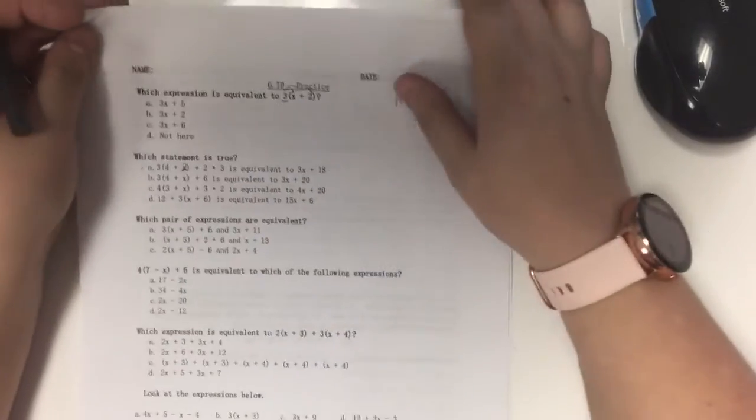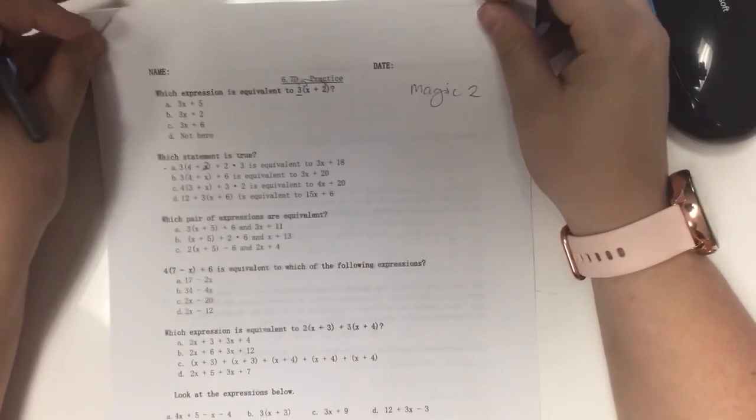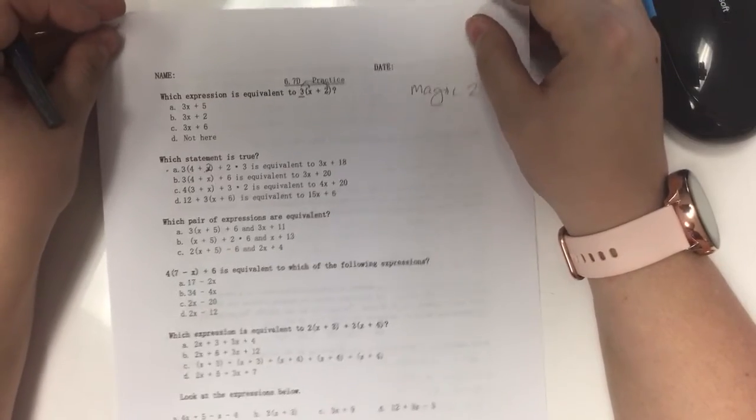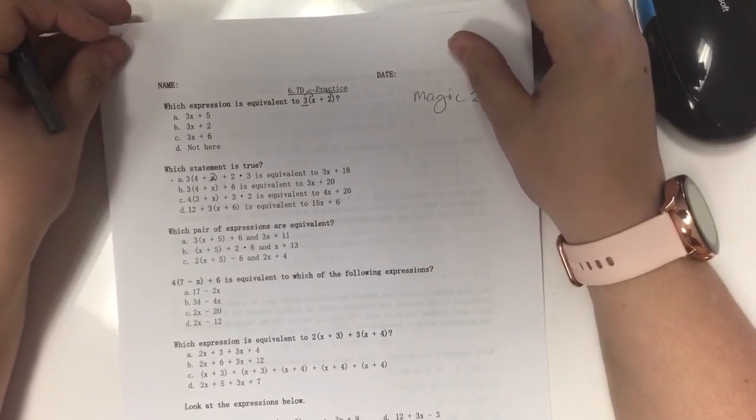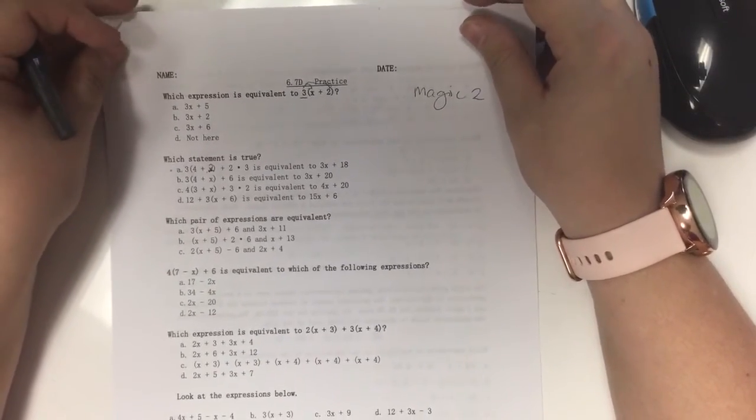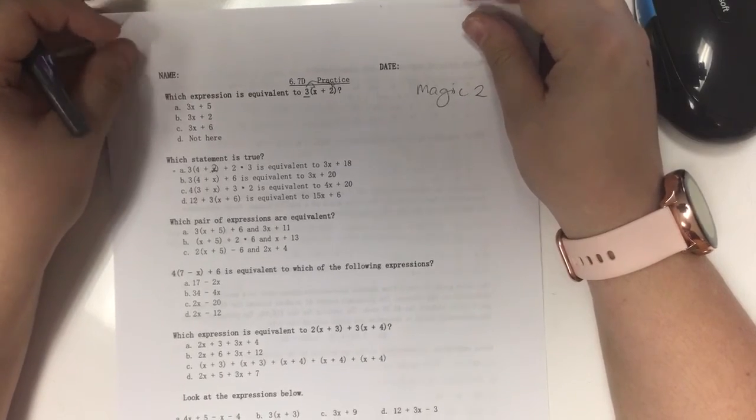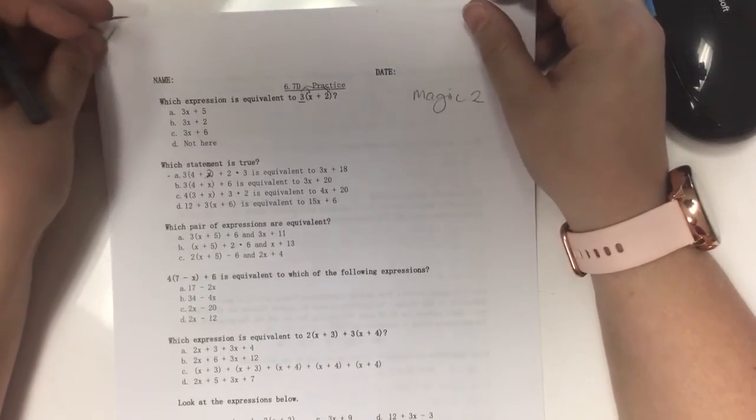Pretty much it. Make sure you're going back to your notes. If you need to, use the magic 2. If you have more questions, don't worry. We're probably going to work on this more tomorrow. So don't rush through it. Take your time. Check your work. I'd rather you do quality work than quantity.